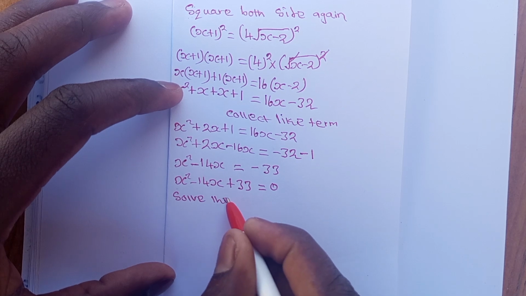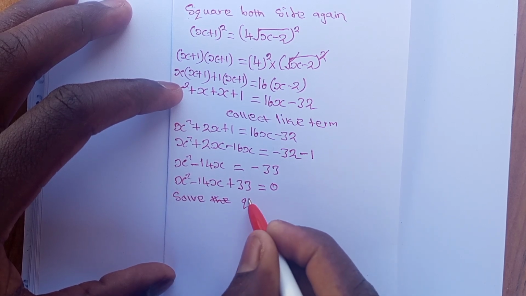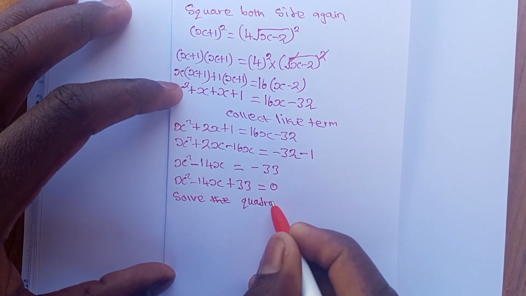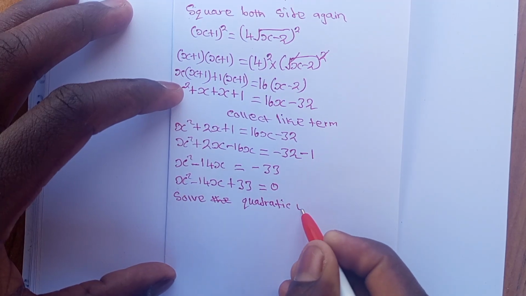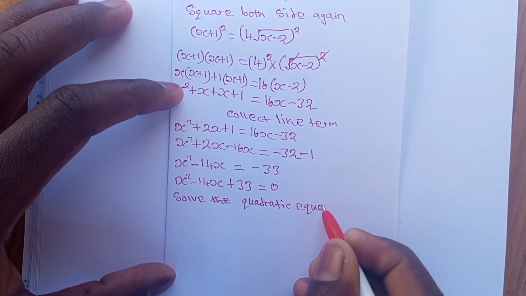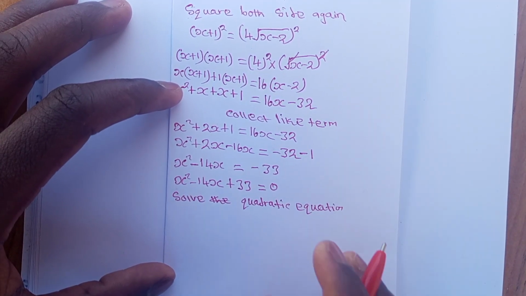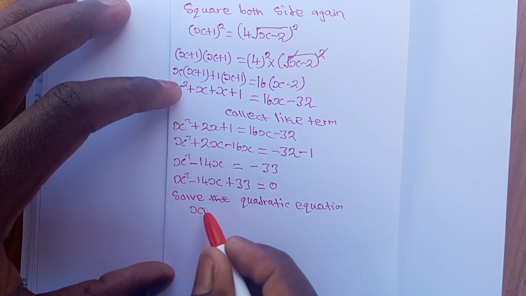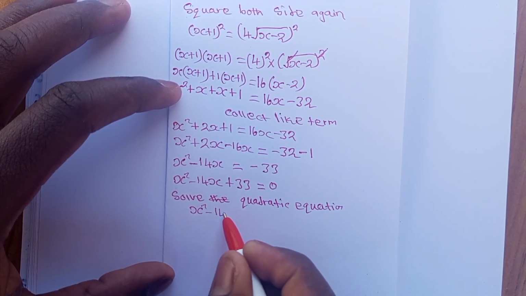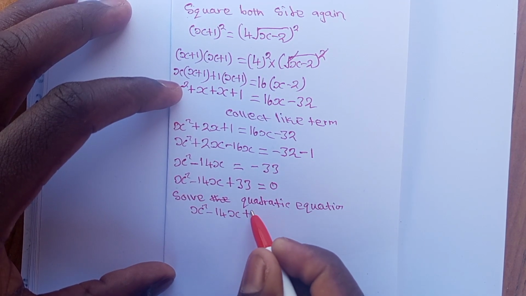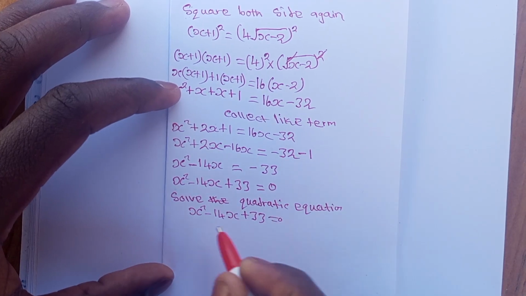the quadratic equation. Now let us solve the quadratic equation. We say x square minus 14x plus 33 equals to 0.